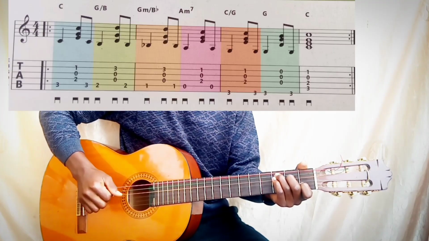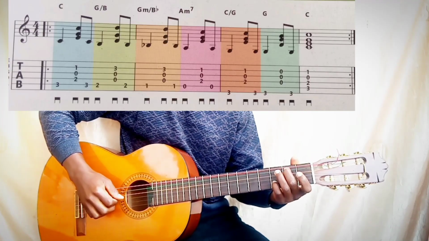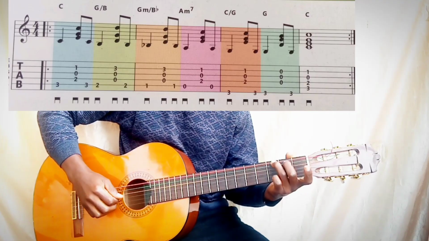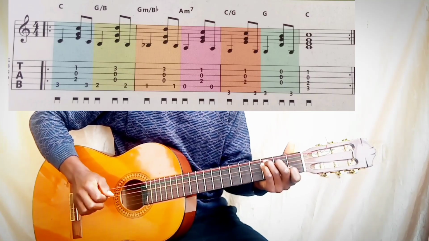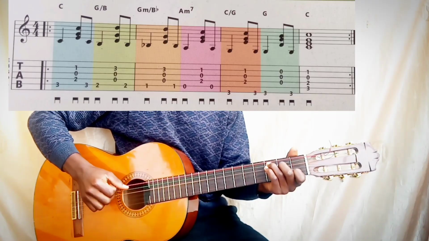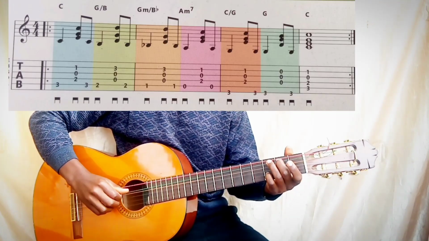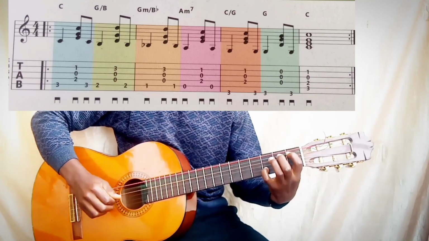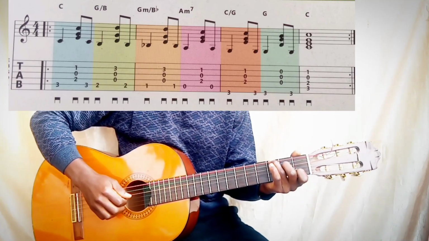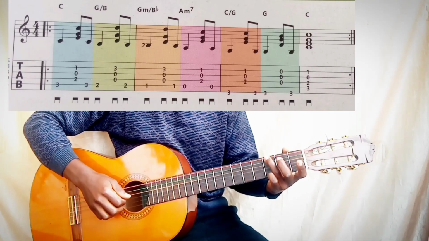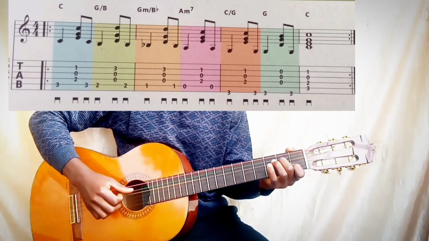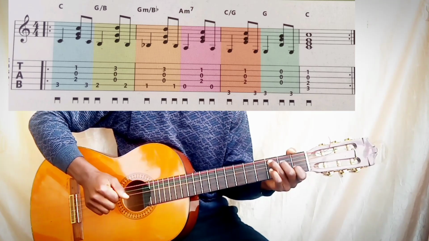So from C, to G over B, to G minor over B flat, to A minor 7, to C over G, to G, like that.